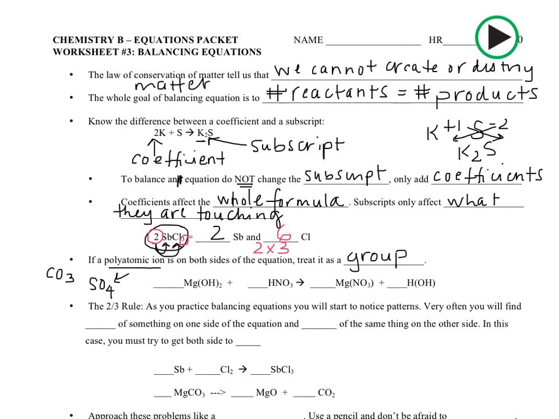Meaning, rather than trying to figure out how many oxygens you have and how many carbons you have, or in the case of the sulfate here, how many S's you have or how many O's you have, it's easier to just ask yourself, how many CO3s do I have on each side? Or how many SO4s do I have? Treat them as a group. Don't break them down into their individual atoms.